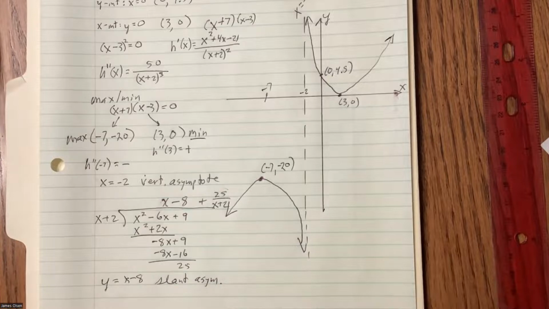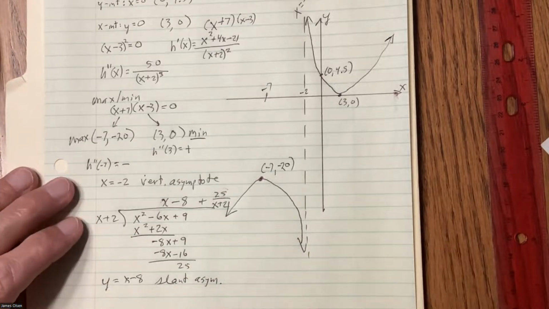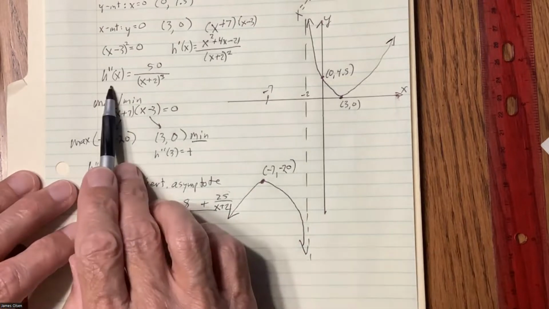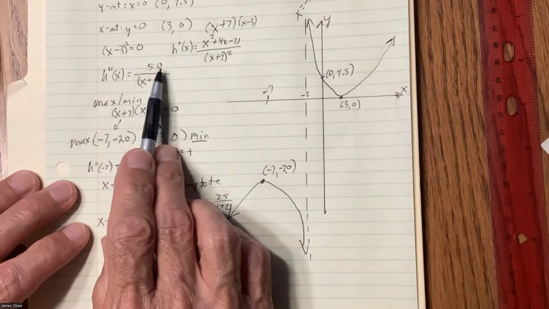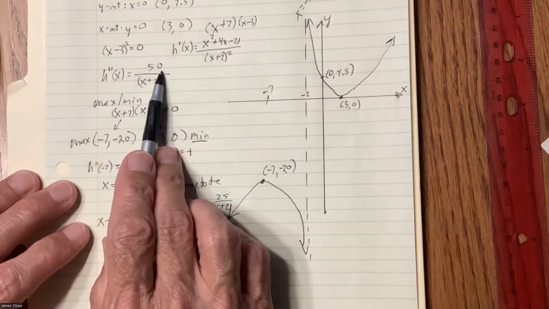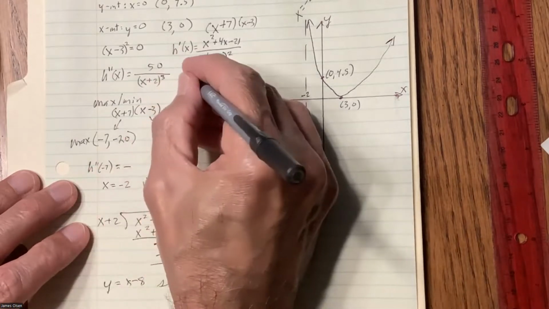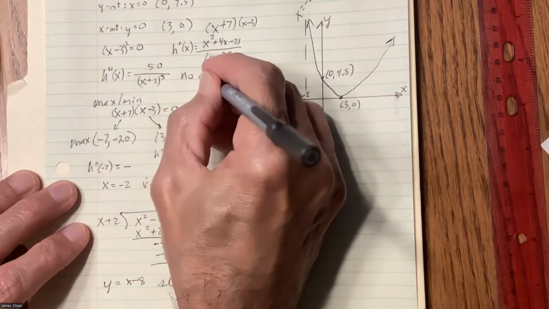We didn't do inflection points. What about inflection points? We get inflection points by setting the second derivative equal to 0. If you set this equal to 0, you get 50 equals 0, which is not possible. So there are no inflection points.